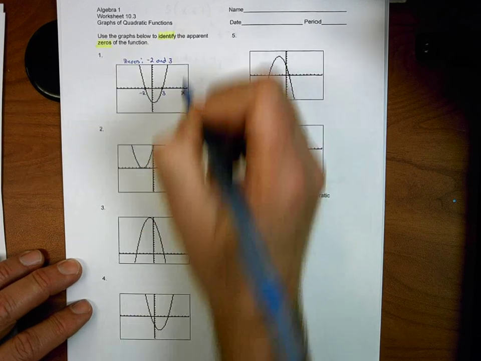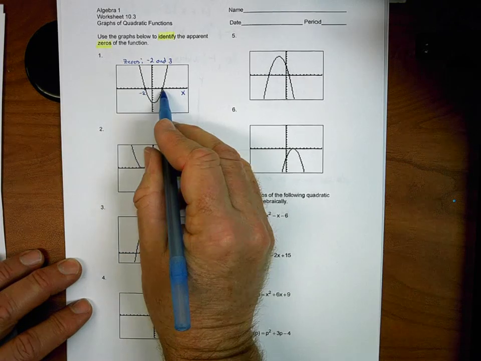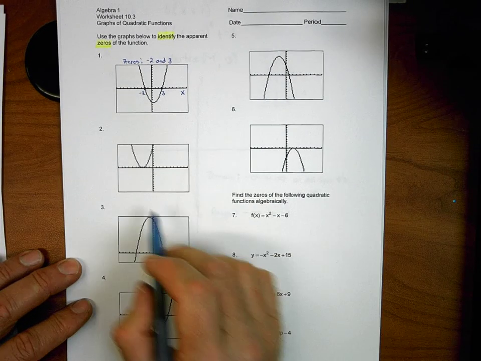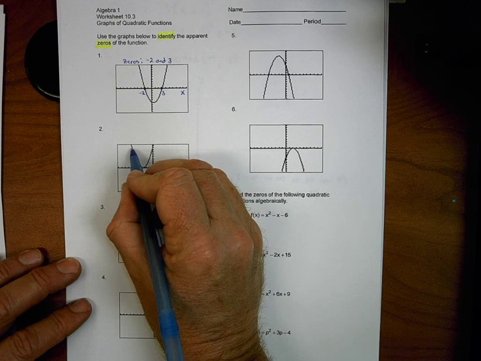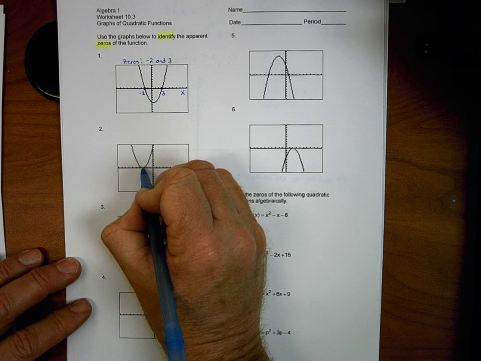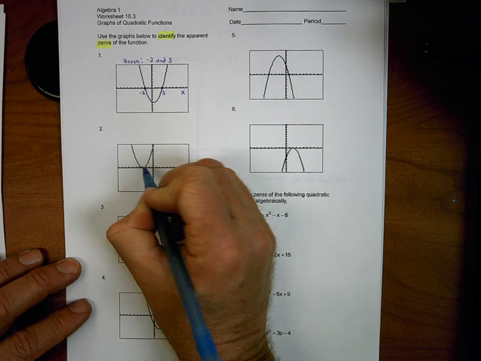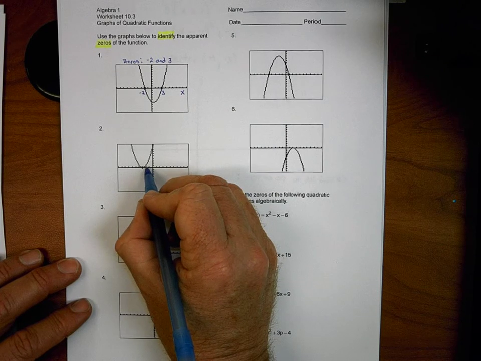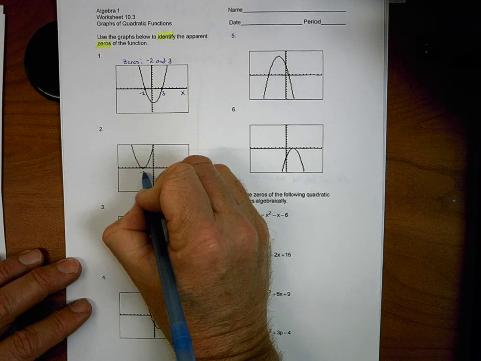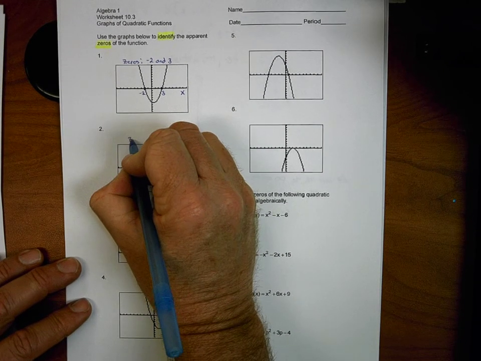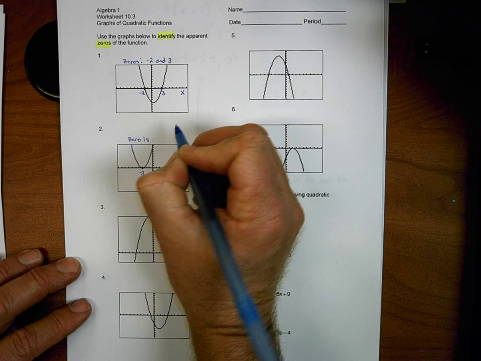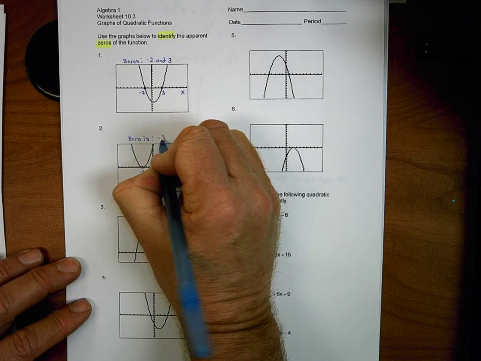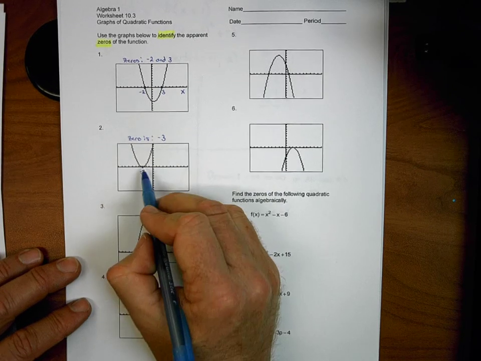We're just looking at the graph, seeing where the graph intersects or touches the x-axis. As you can see in number 2, it appears to me that this parabola only touches the x-axis at one spot. A little bit hard to tell here. I'm going to say that's at -3. So in number 2, I would say the zero is -3. So you could have just one zero.